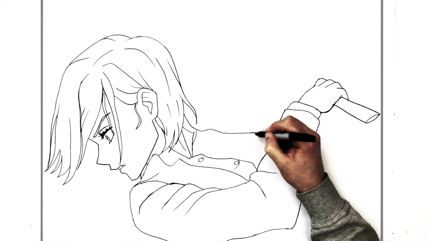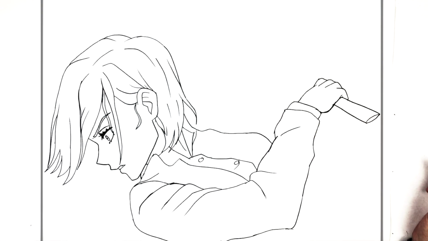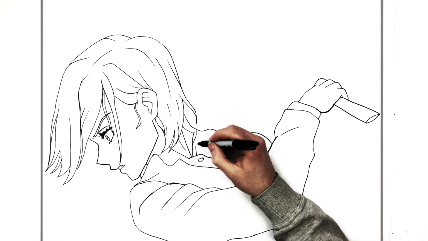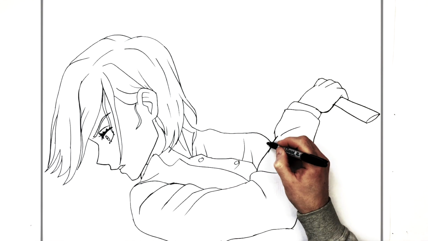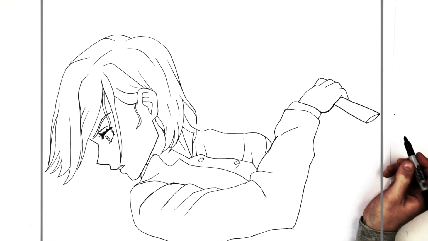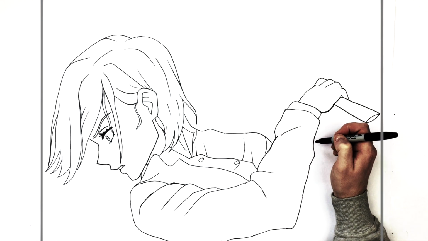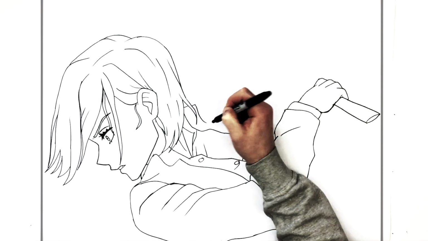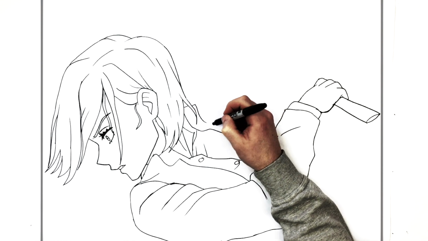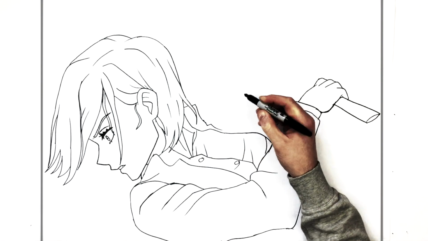And then curves down here. Like so, goes around there, and right, so the other side of this collar kind of sticks out here, down, bumps up, down.